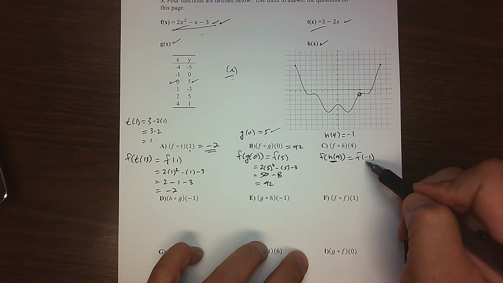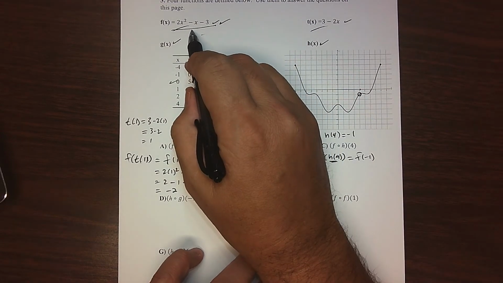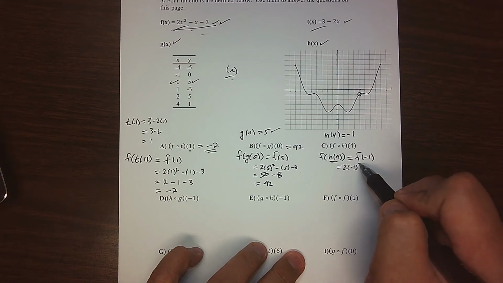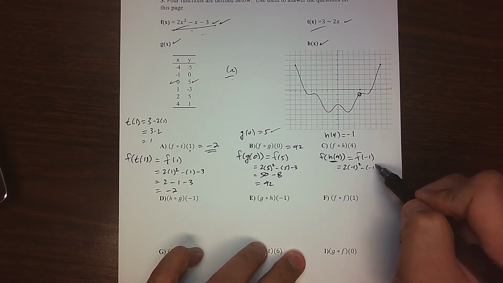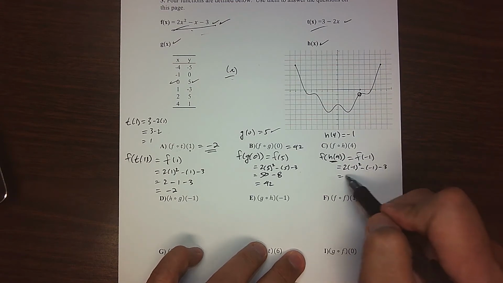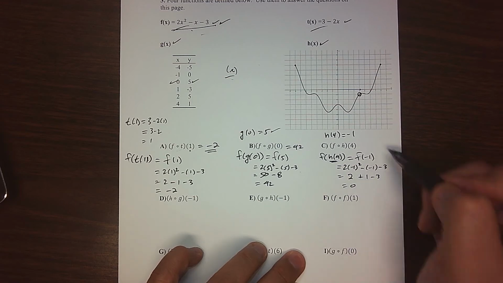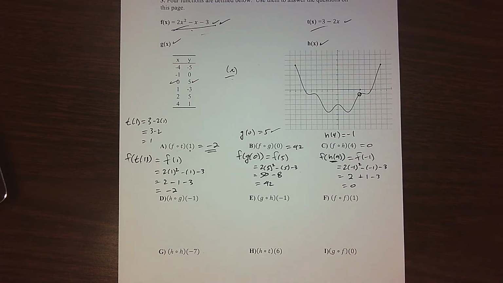How do I find f of negative 1? Since it's given as a nice equation, we just plug in our value. That's going to give us a 2 plus a 1 minus 3. I think we get 0 out of that. So for the functions that are given, f composed with h of 4 evaluates out to 0, and we're done.